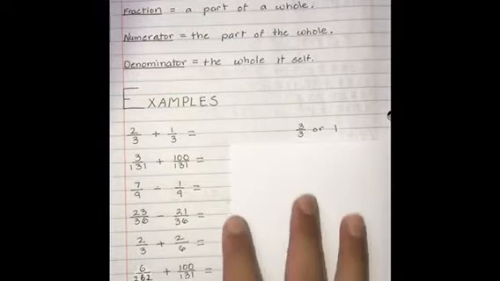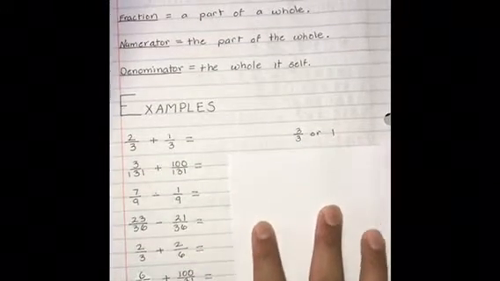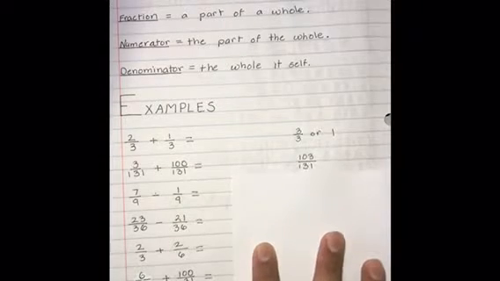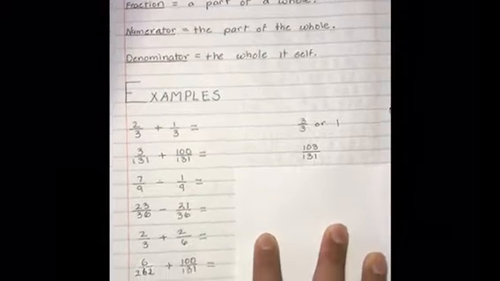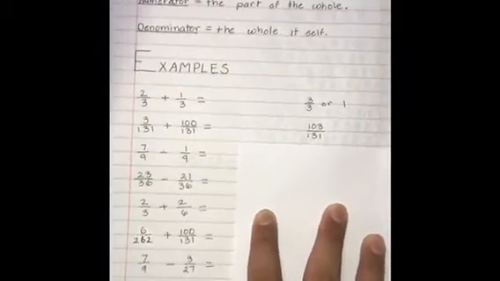Let's look at our next example. Wait, let me move it. And here's our answer for this one. I'm only going to show answers for the first two, just so I can explain. So here we have 3 over 131 plus 100 over 131. How did I get 103 over 131? I did 3 plus 100. That's simple. 103 over 131.